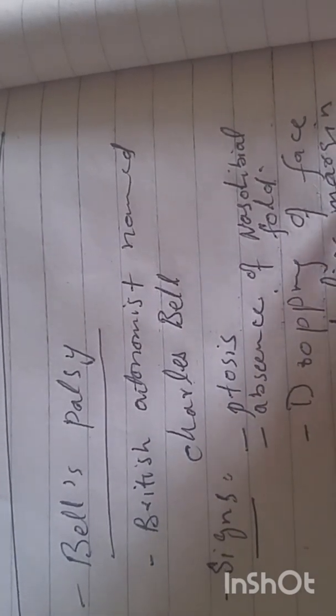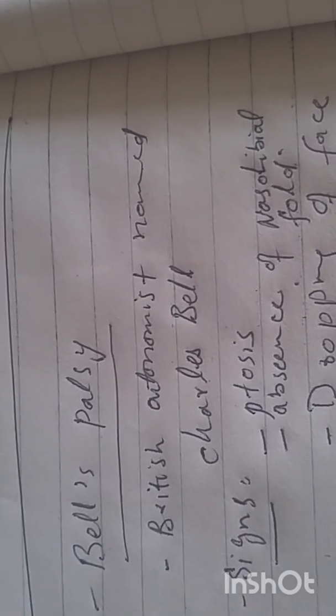Another one is the drooping of the face and lips margin on the affected side. So, due to the weakness and paralysis of the affected side muscles, these signs can be observed.